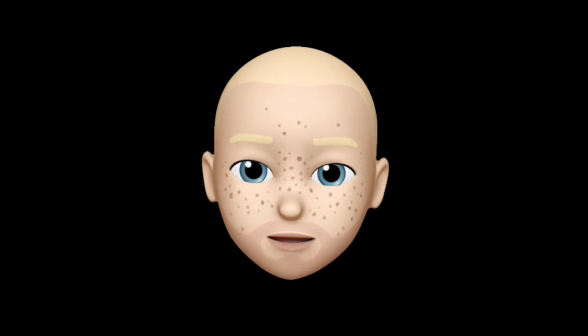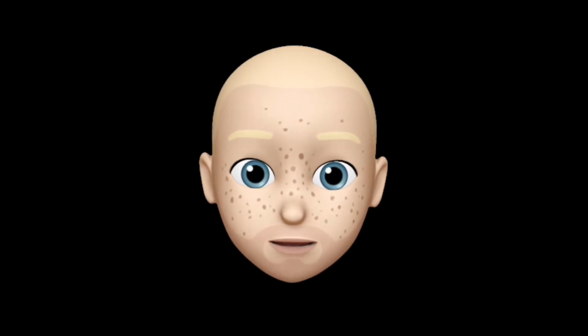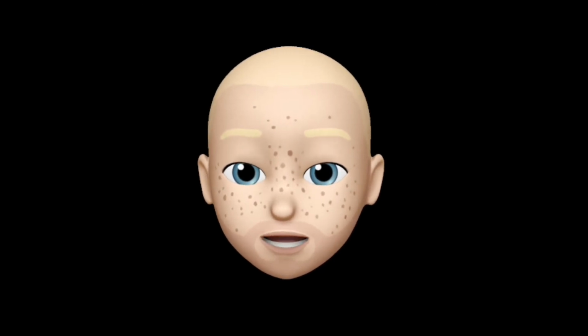Hi there guys, today is your second lesson in coding Scratch. So, today's aim is to further develop your skills in Scratch coding.